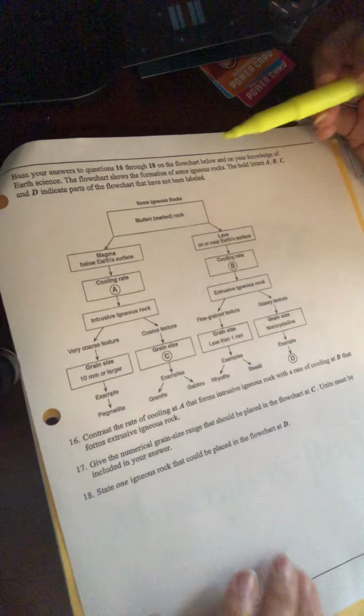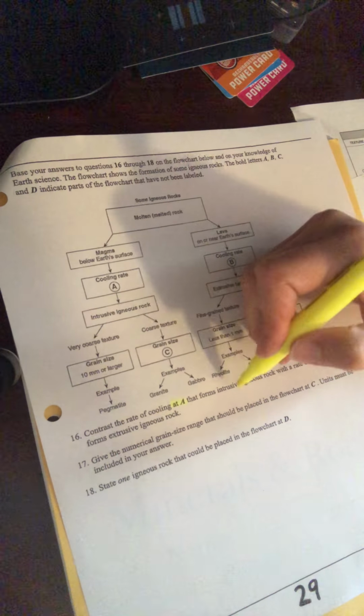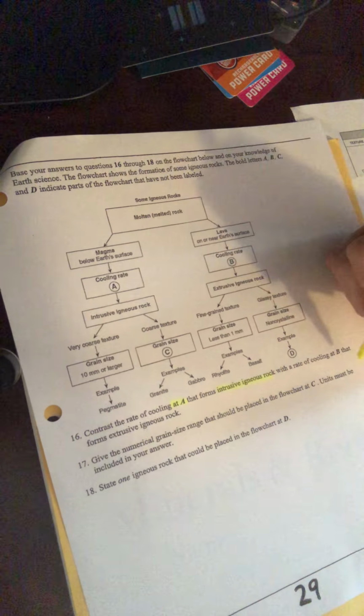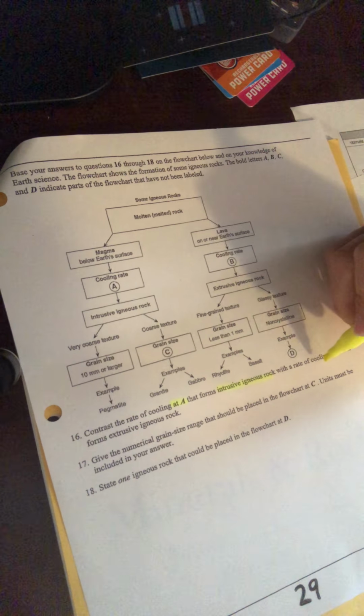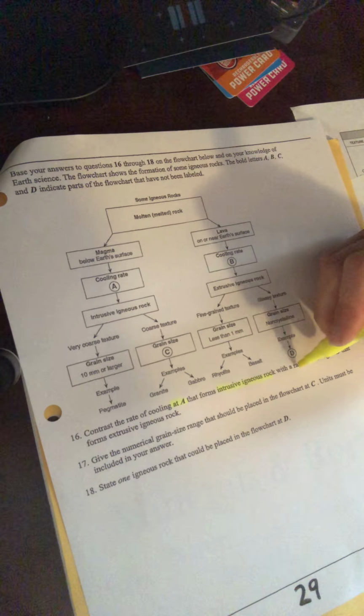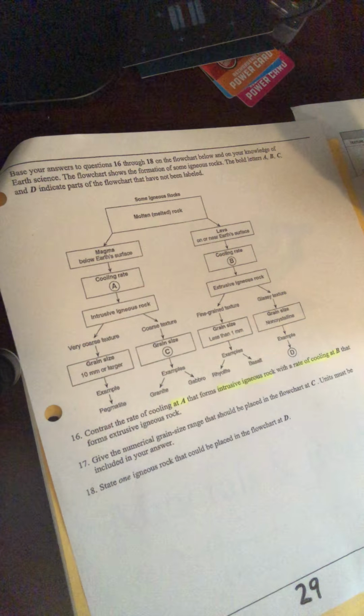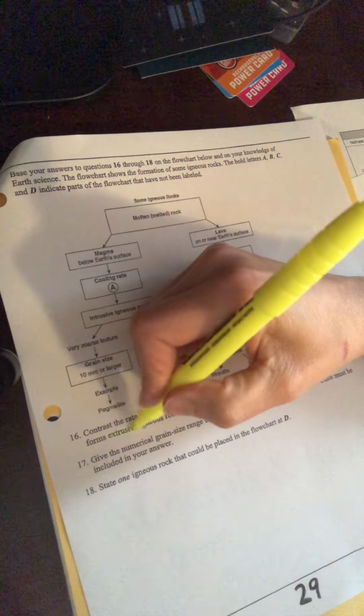And finally, rounding out our last page, we are going to base our answers to this flow chart or concept map. First question, we're going to talk about the rate of cooling at A that forms an intrusive igneous rock. We're going to compare it to, or contrast, cooling of B. So compare and contrast, basically, the extrusive rock to the intrusive rock.